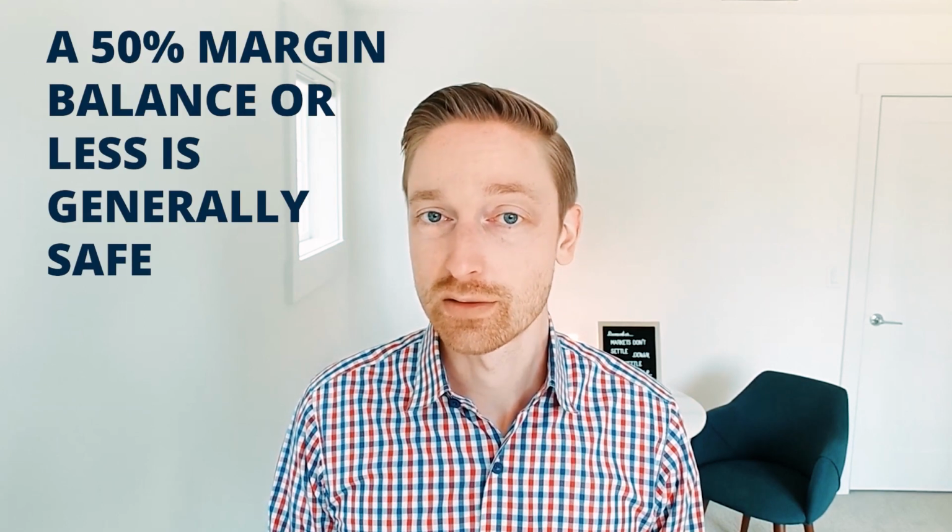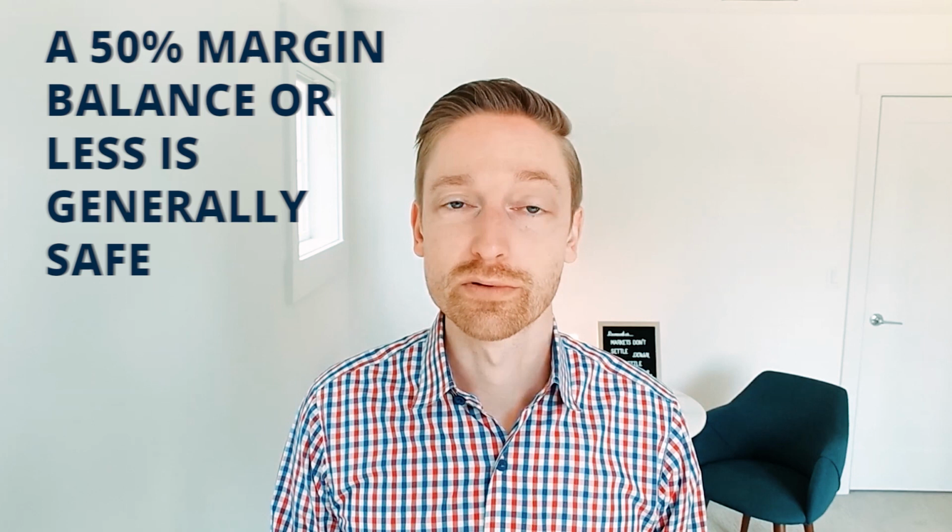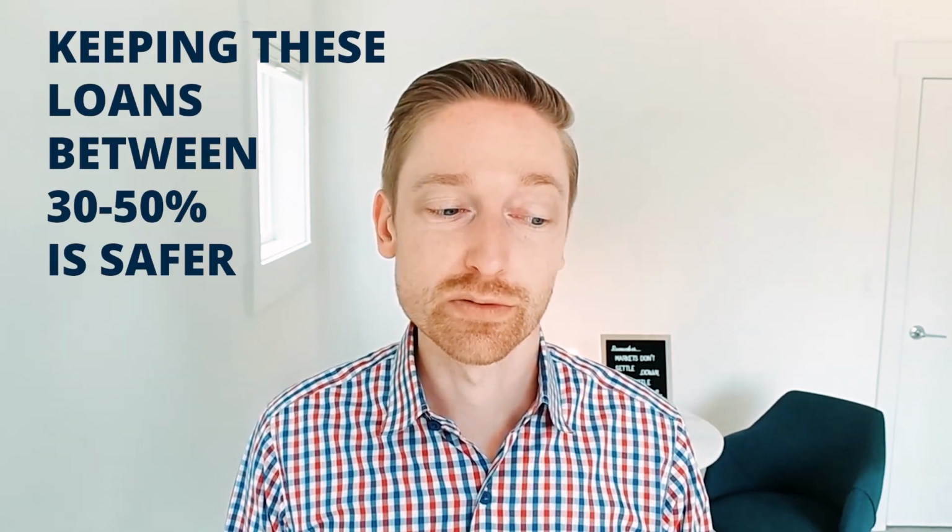Generally speaking, we advise clients to not take more than a 50% margin balance. I mentioned that sometimes you can get approved up to 70%. We don't like doing that because the risk of margin call is quite high with even small market movements. If you keep these loans between 30 and 50%, you're a little bit safer. If you are doing this against an individual stock, take note that that individual stock can be considerably more volatile than a diversified portfolio. But even in a year like, say, 2020, when COVID started and lockdown started and the stock market fell by about 30% in a mere 2 weeks, note that even diversified portfolios can fall and can fall quickly.